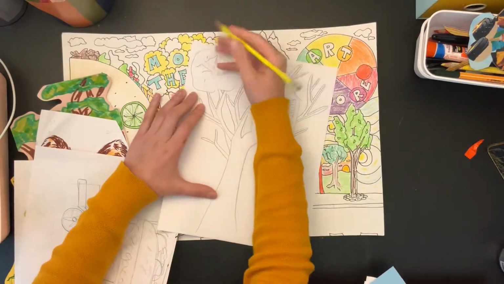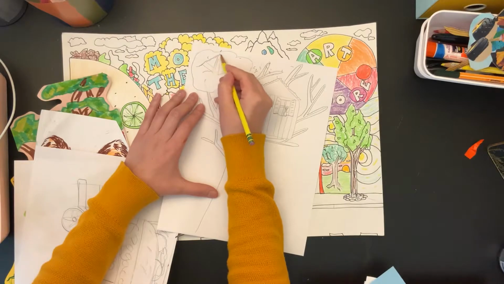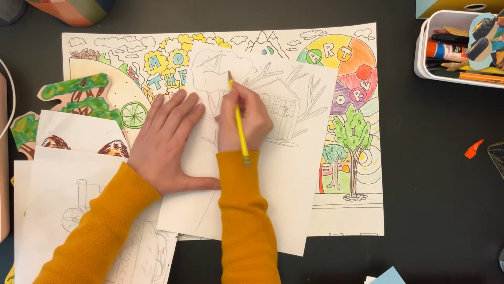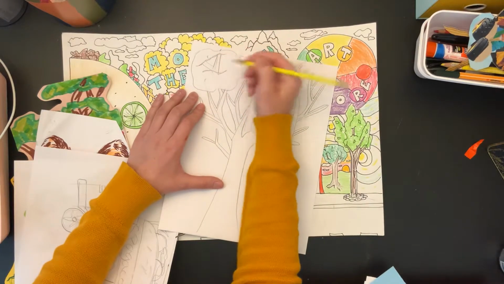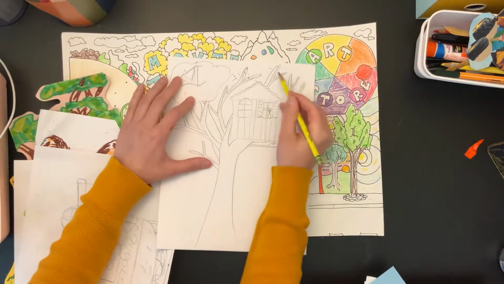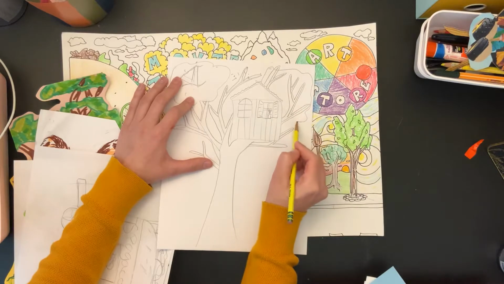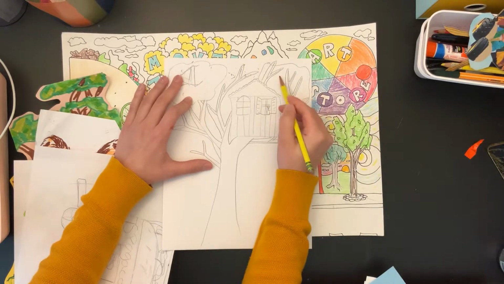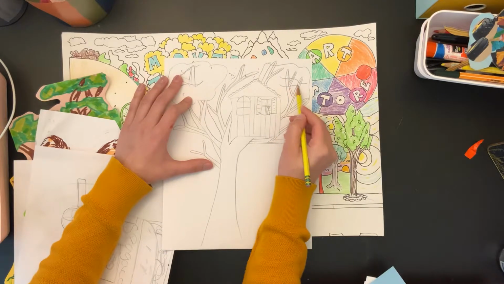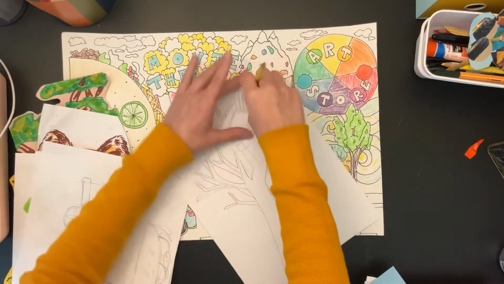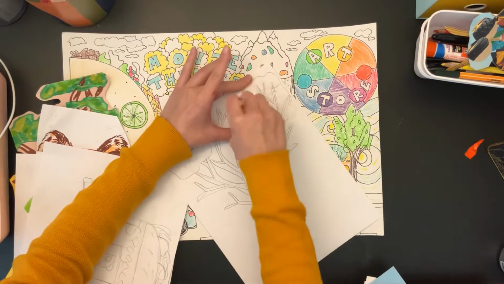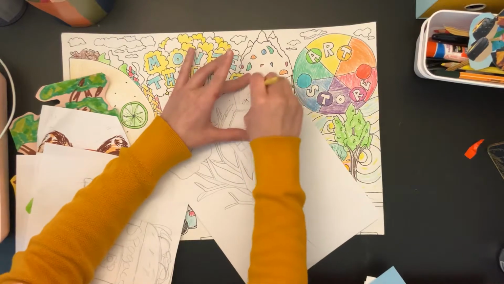Okay. So now it looks like my branches here are peeking through that group of leaves. And I'm going to do the same thing over here. Okay, and then I'm going to decide where I want to have something coming through. And then I'm going to do the same thing and erase those lines that fall behind my leaves.